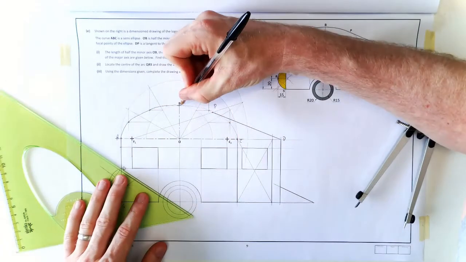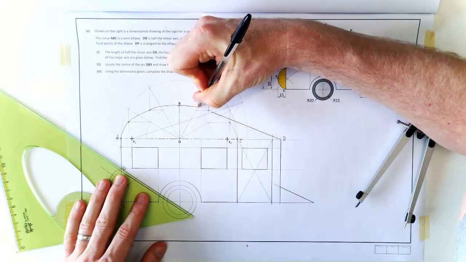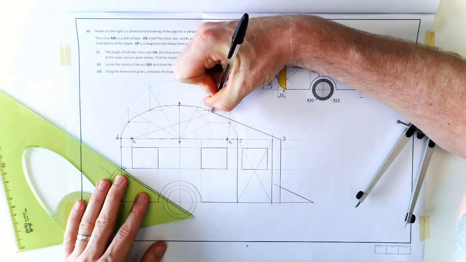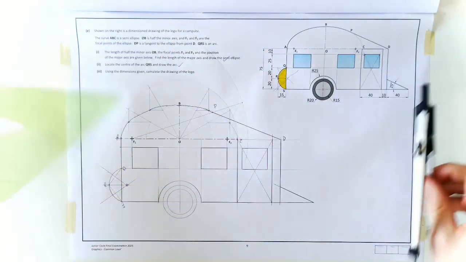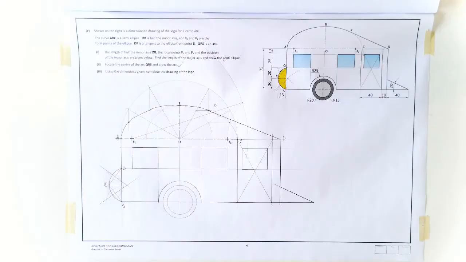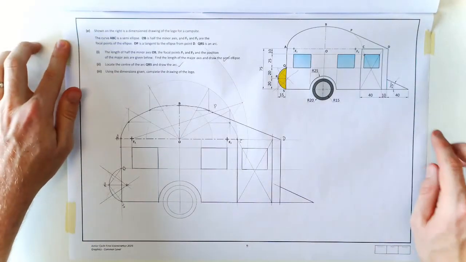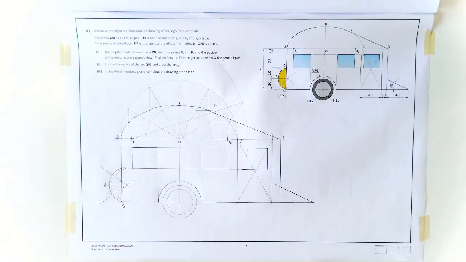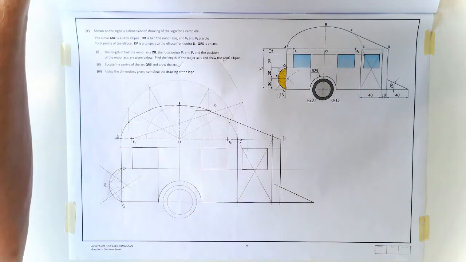And now I'll just go over that portion that I haven't put in heavy. Very last thing on that exam, probably the trickiest part of the exam. Only would have been a couple of marks going for it, even if you found it difficult. So that's the 2025 paper completed.